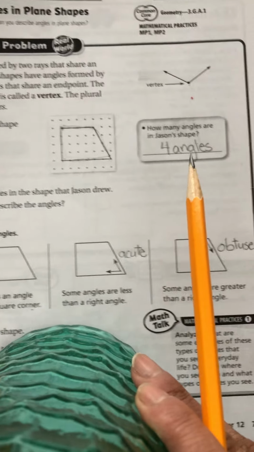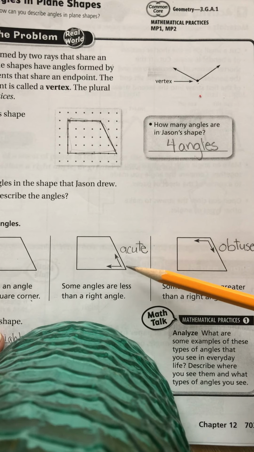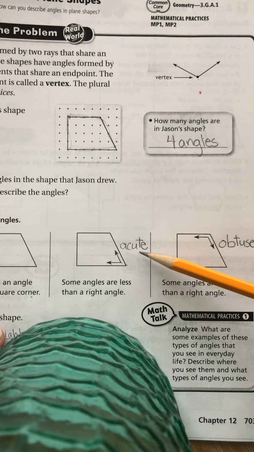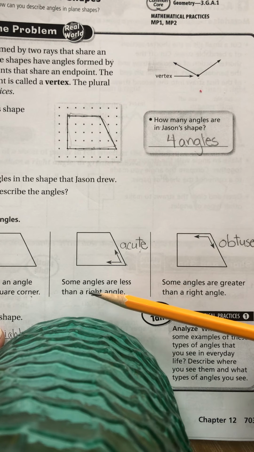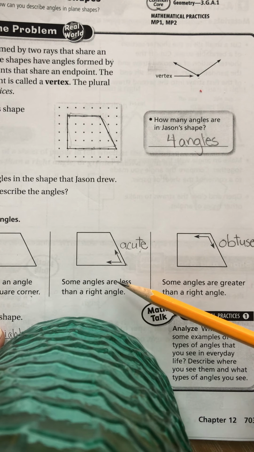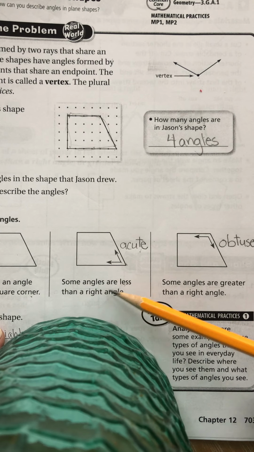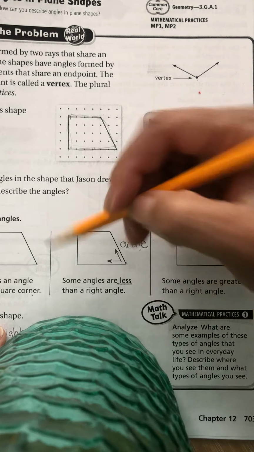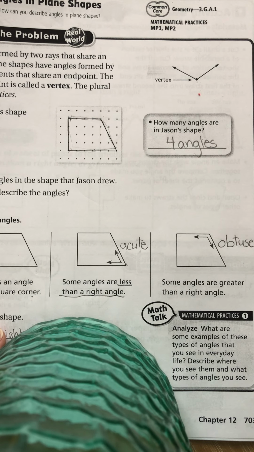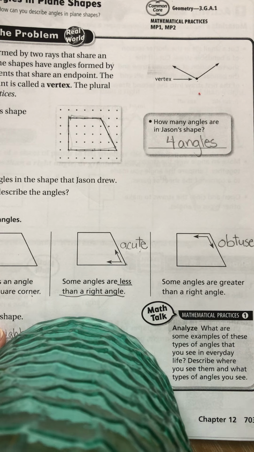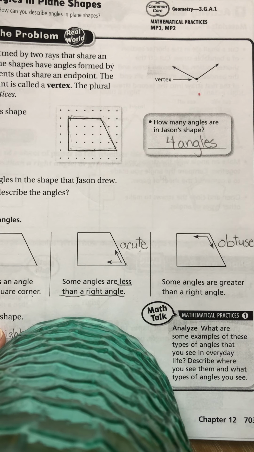And then if we look at Jason's shape again, this is another angle. This angle is actually called an acute angle. I did talk to you about that in the book that I read to you on YouTube. They're not calling it that here. It just says some angles are less than a right angle. But boys and girls, that's basically what an acute angle is. It's less than a right angle. But the real term is acute. You will hear that term being used next year when you get to 4th grade, okay?